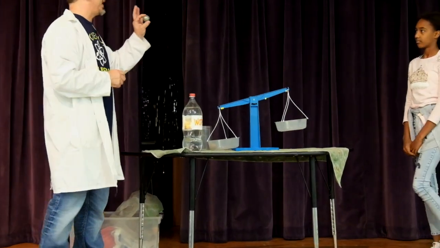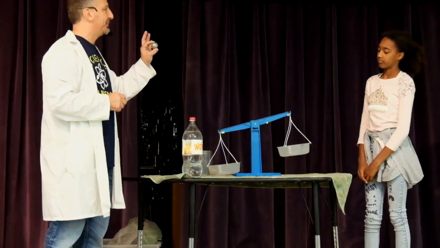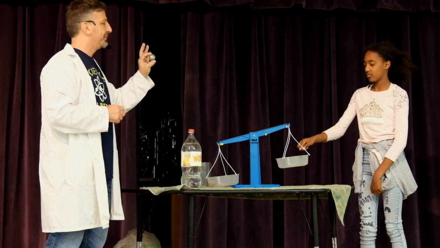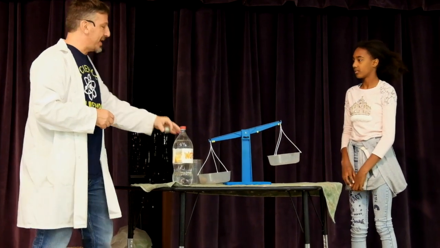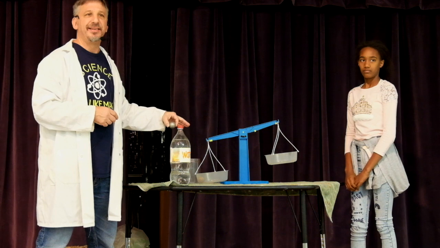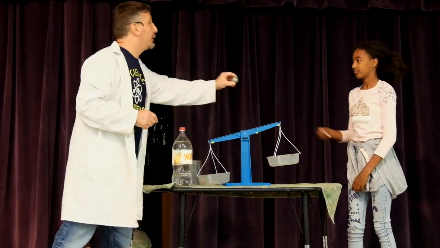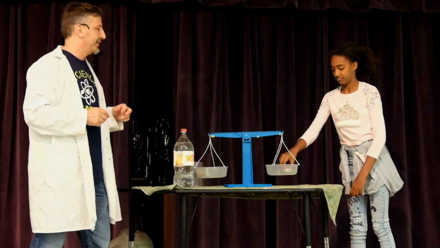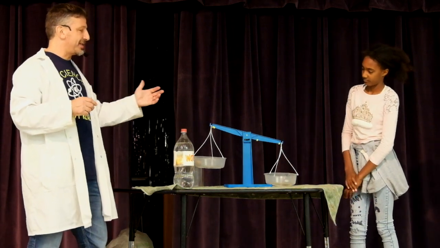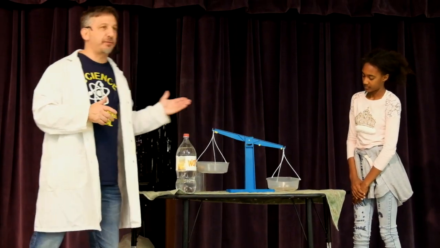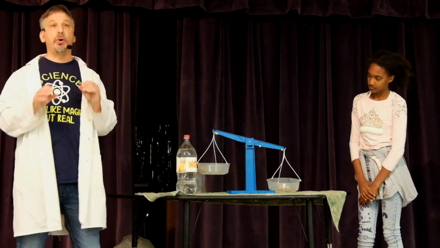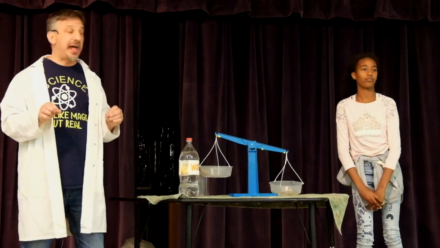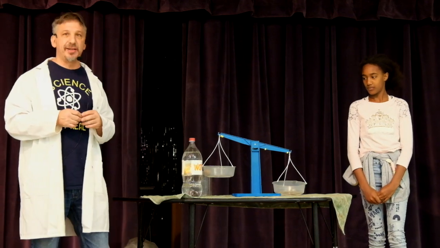Now, what do you predict is going to happen when you put this one on the other side? She says this one's going to go up. Do you guys agree? I think so too. Carefully put it in. Don't drop it in. Just place it in nicely. Okay. So absolutely, the metal sphere has more mass. They're both the same size. So that means the metal sphere has more density.